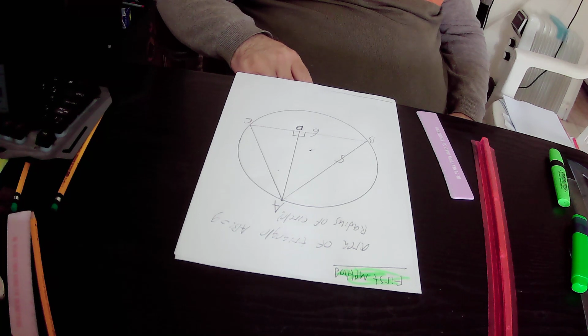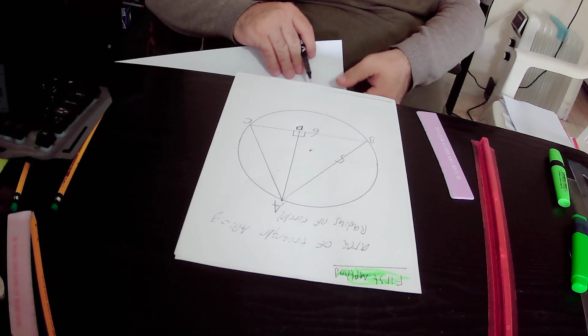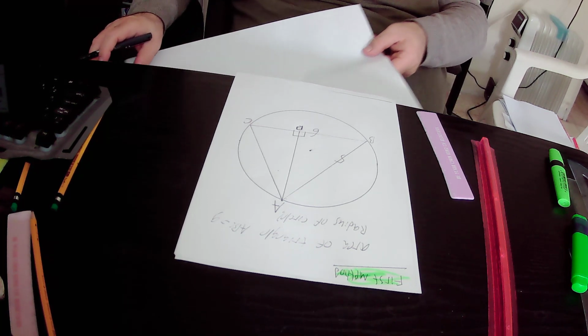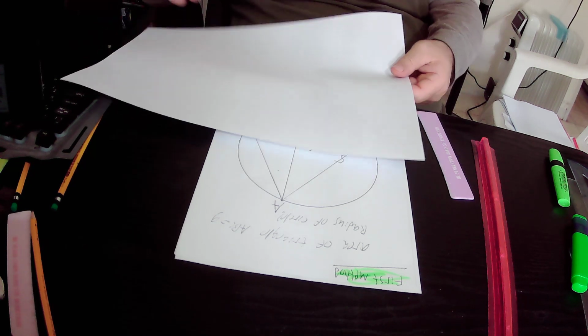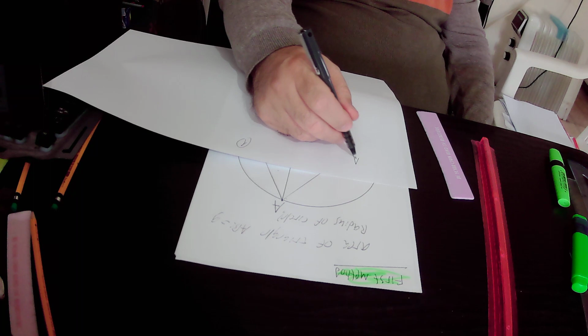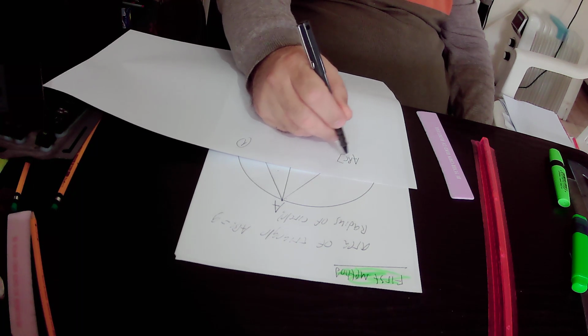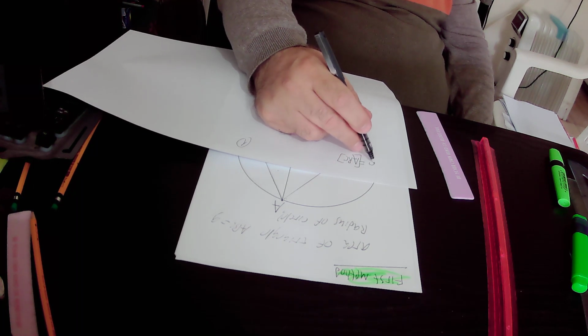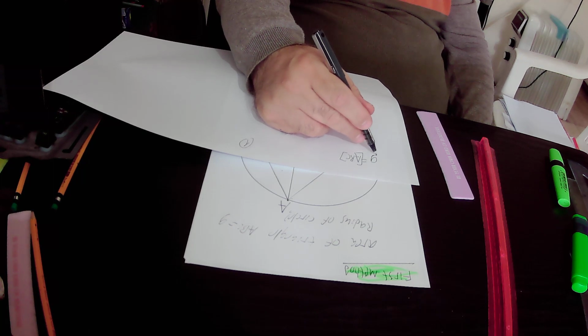We actually know that the area of triangle ABC equals 9 square units. So we can write here that the area of triangle ABC is equal to 9 square units.